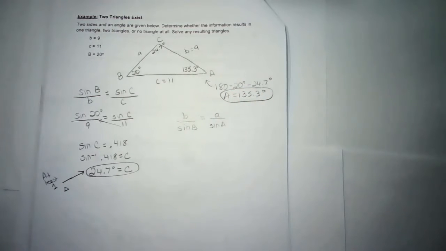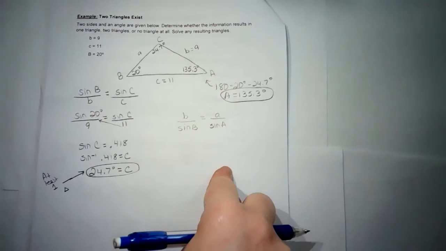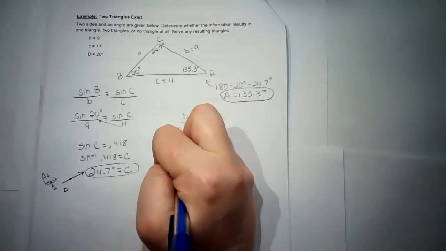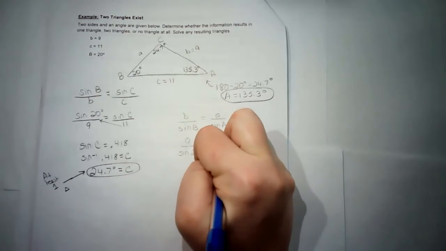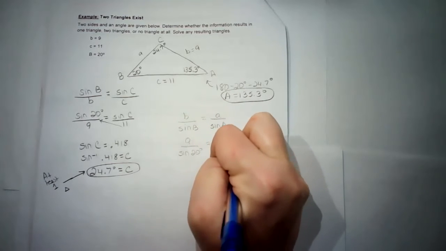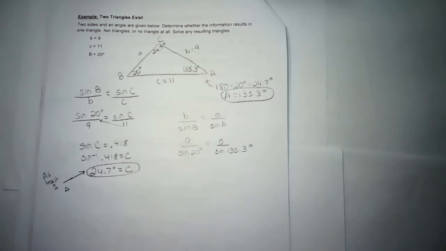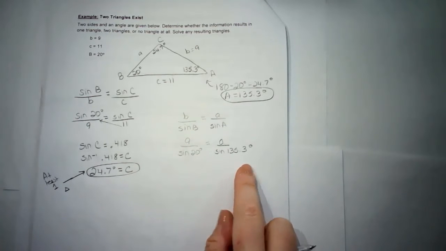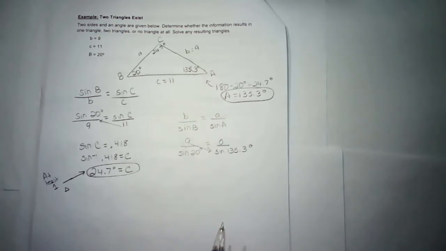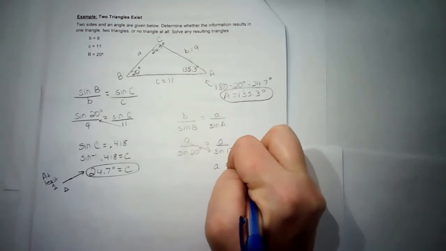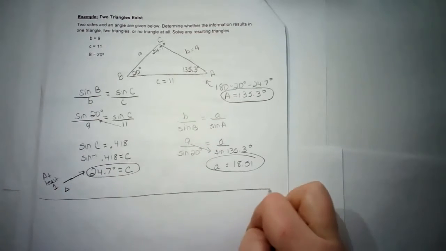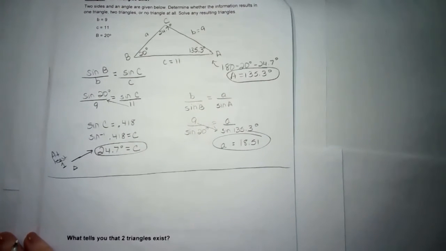Does everybody see why I had to change that? I used this one originally, but now I went here because that's what I'm trying to find. So I'm going to have 9 over sine of 20 equals little a over sine of 135.3 degrees. Okay, I'm going to do 9 times sine of 135.3 divided by sine of 20. And I get an a of 18.51. And there, I solved the whole thing. I did it. Okay. All right, so that was my one triangle.